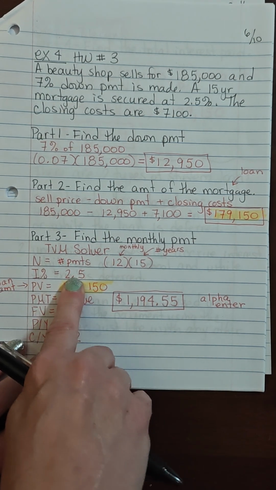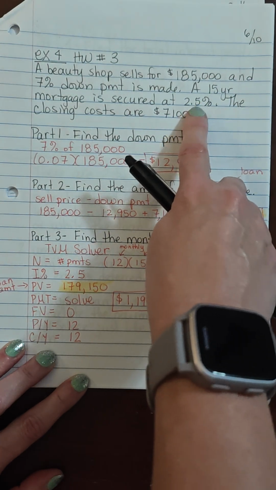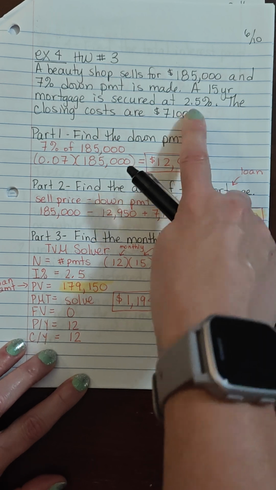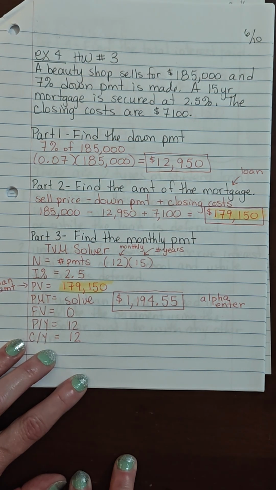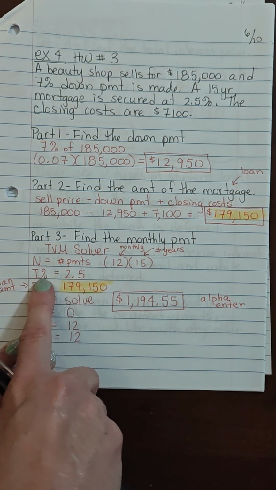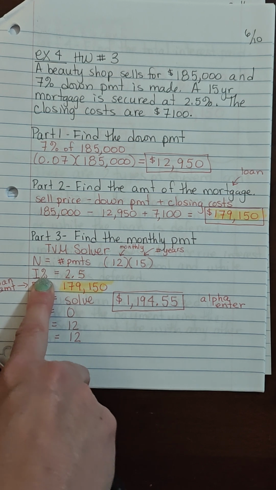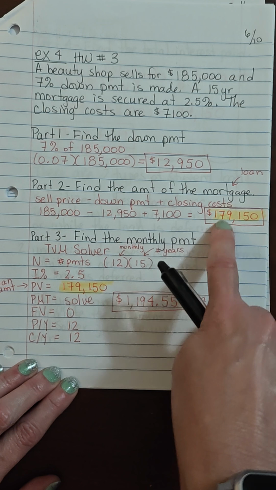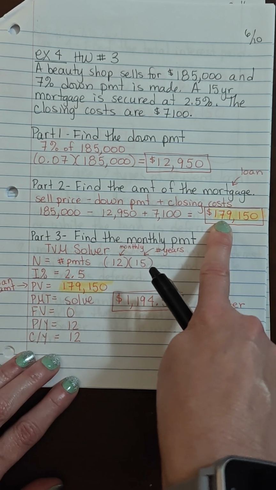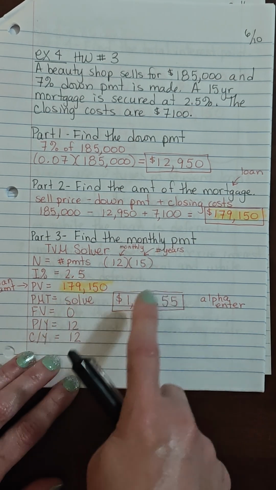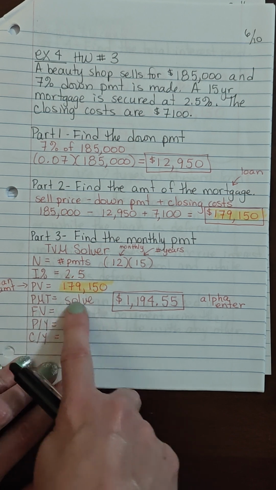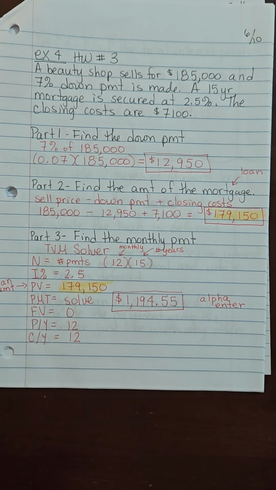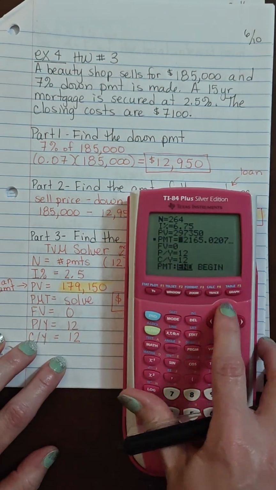The interest rate's 2.5%. Make sure you use the right percent. The 7 was the down payment, so you want to make sure you use the right percent. That's the 2.5%. You don't have to change that to a decimal. The calculator will do it for you. The loan amount is this right here, that amount of the mortgage. And then we're going to calculate the payment. I told you these are pretty much standard for all these types of problems. So let's put all this stuff in.